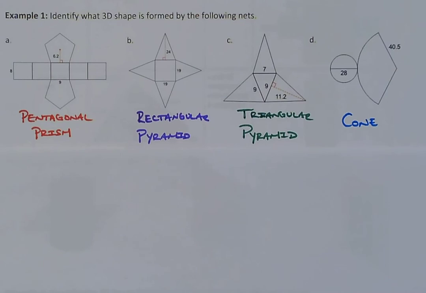And then we've also talked about cylinders and cones. So you have seen a representation of all 10 of those shapes. Like I said, the only shape I don't have is a sphere, but that's one you could look up on your own to see what a sphere looks like unfolded. All right, so that is example 1.